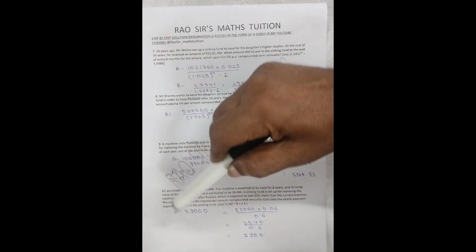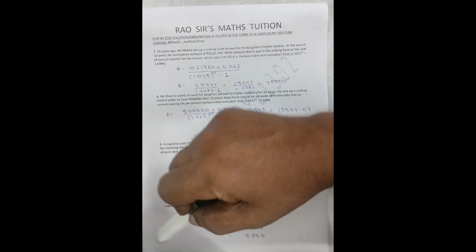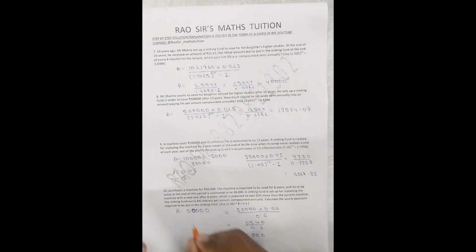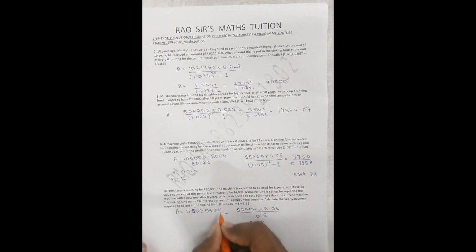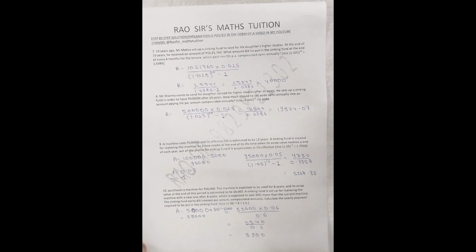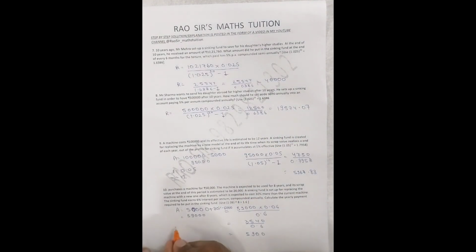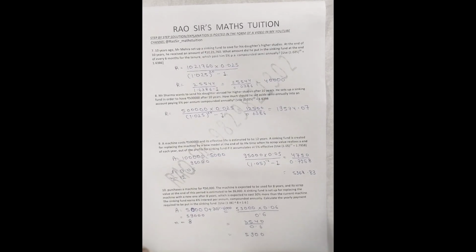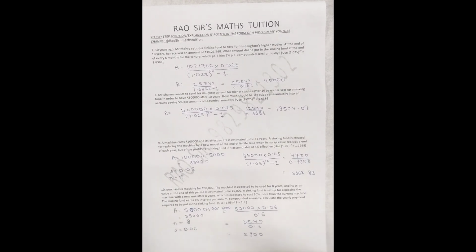Here you can note down the amount is 50,000 plus 30% minus 26,000. That gives us 39,000. Right. And here time period n is 8 years, I is 0.06. Right. Good.